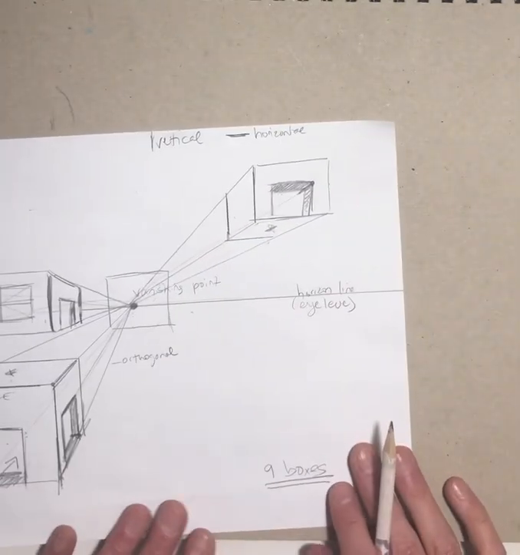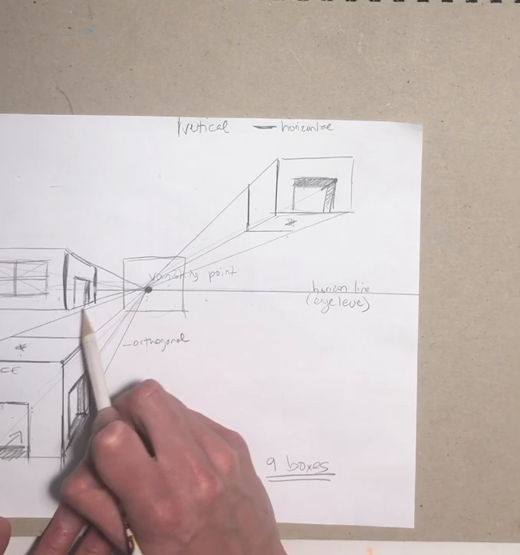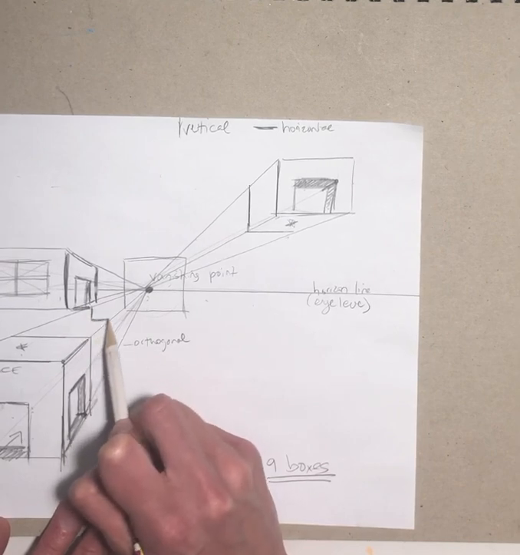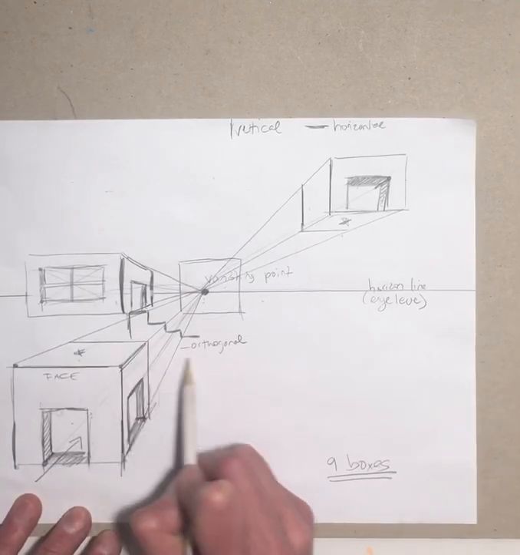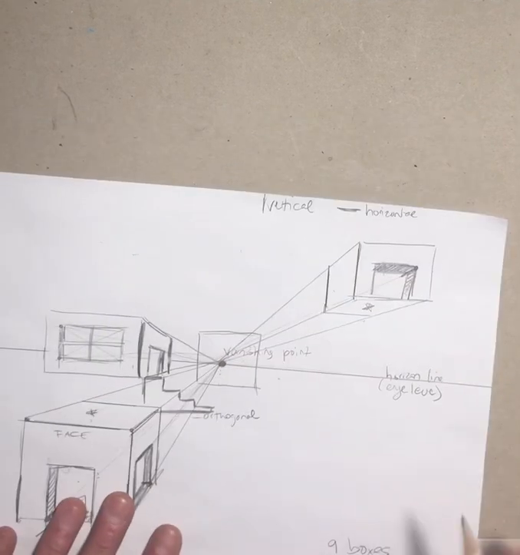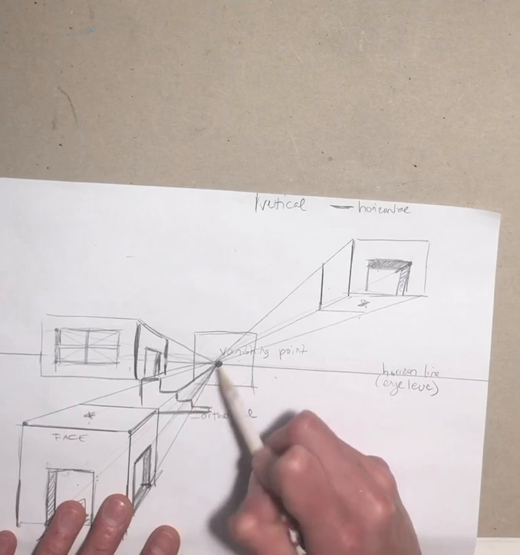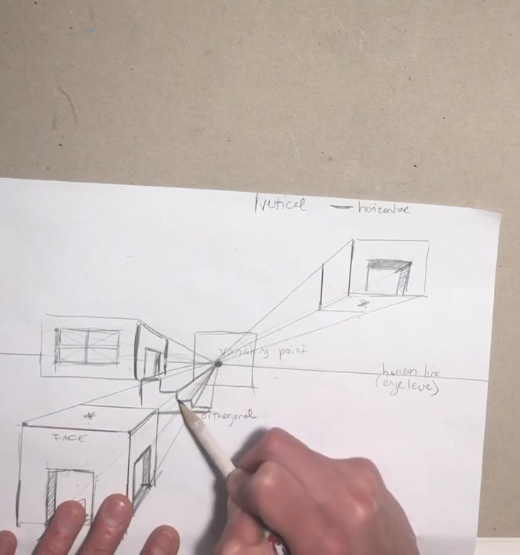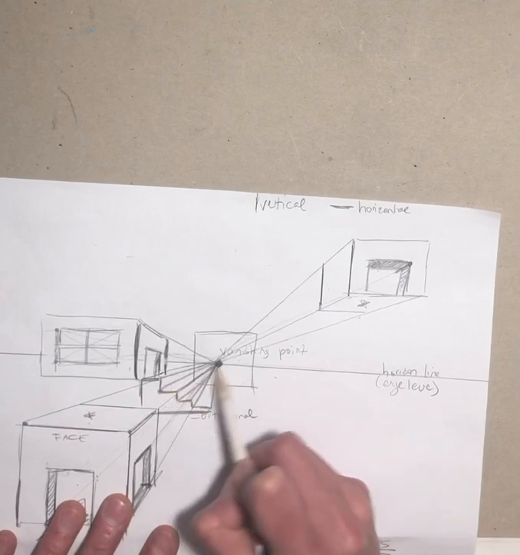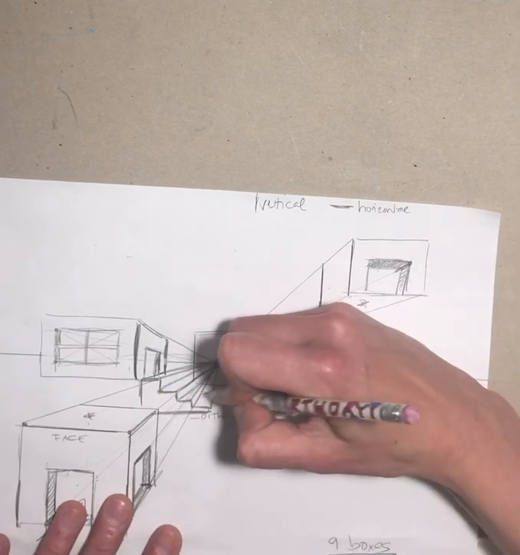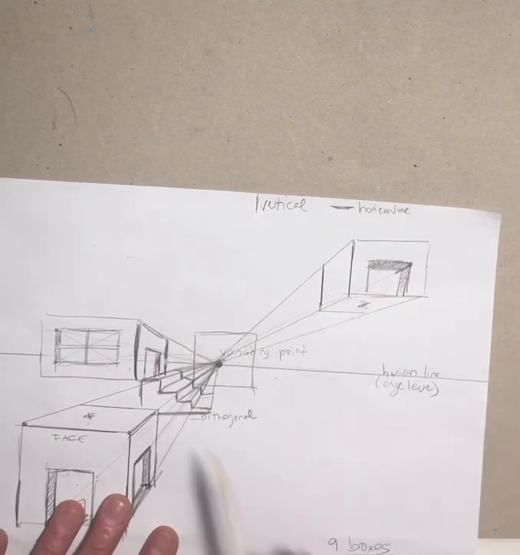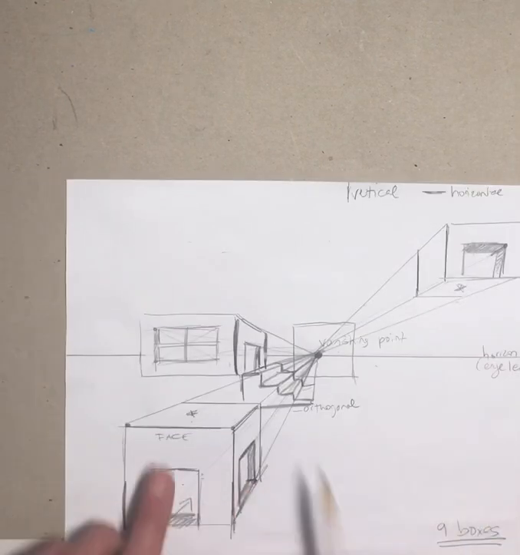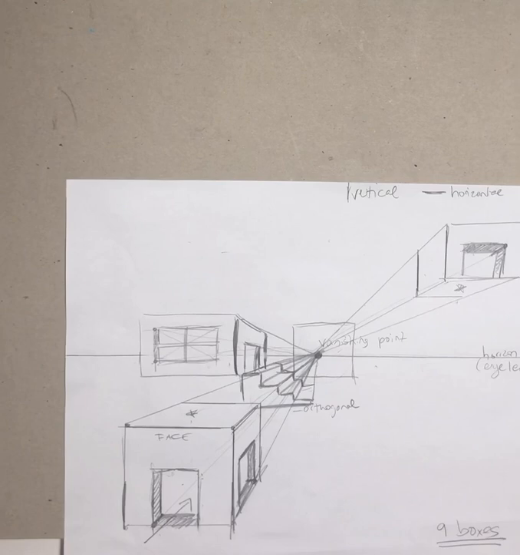If I wanted to add steps, let's say here, I could start. Okay, and then I would take all of my corners and then I would cut them. Okay, so this is how you can incorporate steps if it's something that you're looking to do.